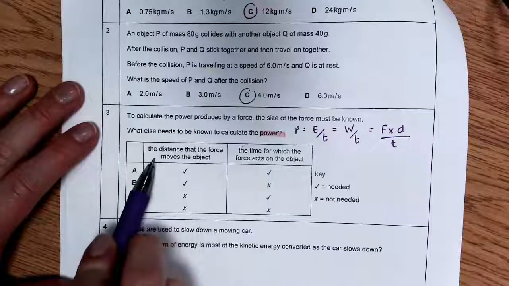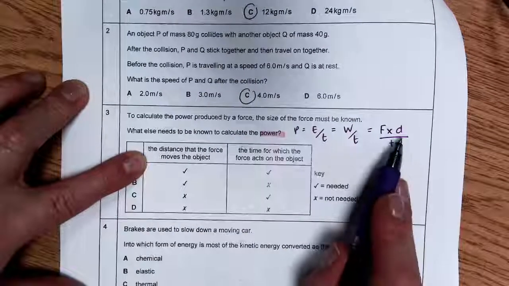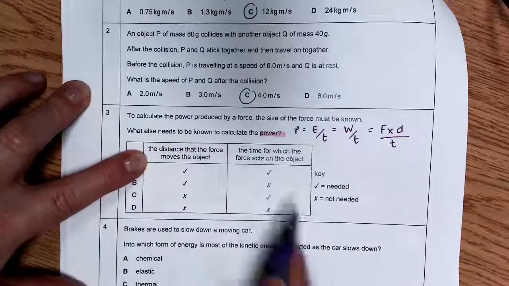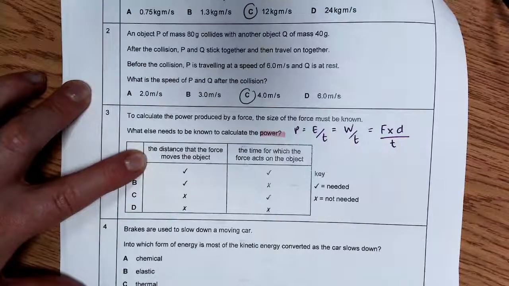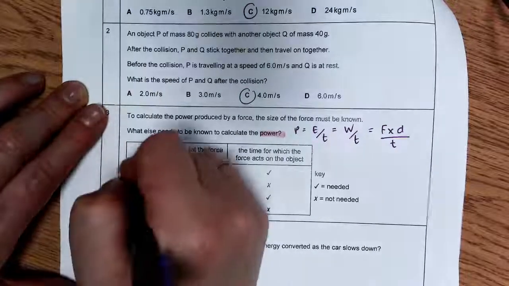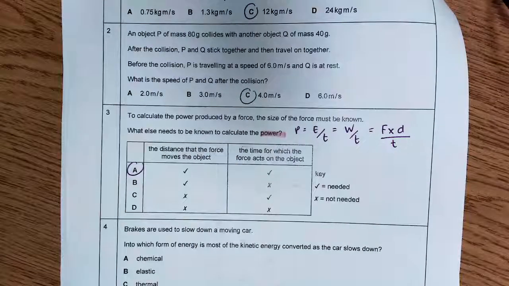So I do need the distance the force moves, and I do need the time for which the force acts, because all of those things are in our power equation, and so therefore you should be choosing answer A.